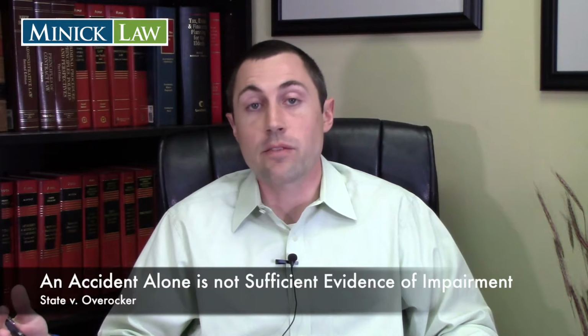Overocker also has a number of kind of balancing going on, clues of impairment, clues of sobriety. The particular thing to note about Overocker is that an accident alone is not sufficient evidence of impairment, and the courts have really held that for a long time. If the state is going to argue that the accident is evidence of impairment, they have to show some connection between the circumstances of the accident and the fact that a person is impaired. And I think that's important because there seems to be a general tendency with the district attorneys and in the state's presentation of evidence, if there is an accident, to basically hammer that in terms of that being indicative of impairment. Use the Overocker decision to say, no, there has to be circumstances that relate the accident to evidence of impairment.